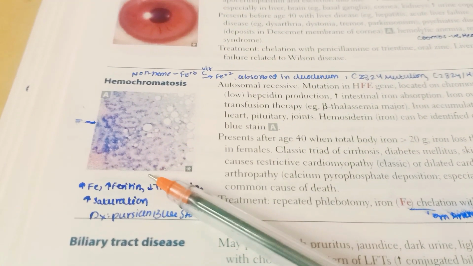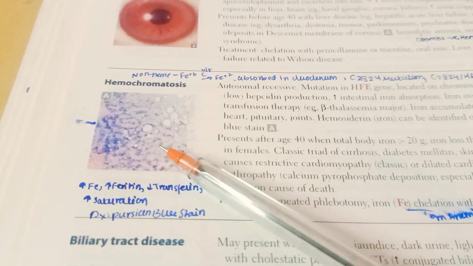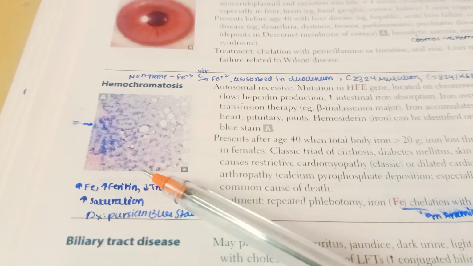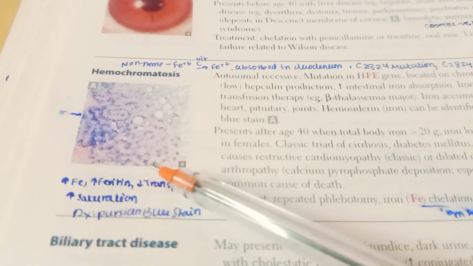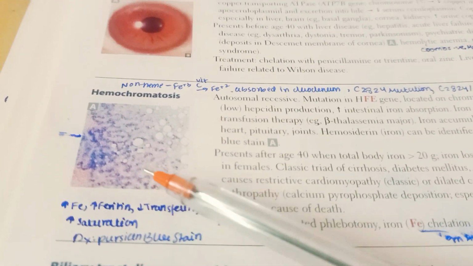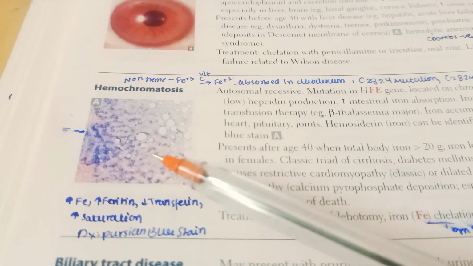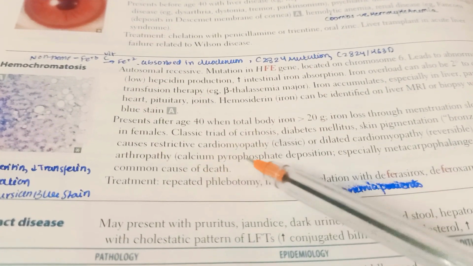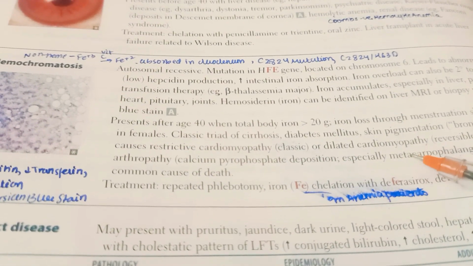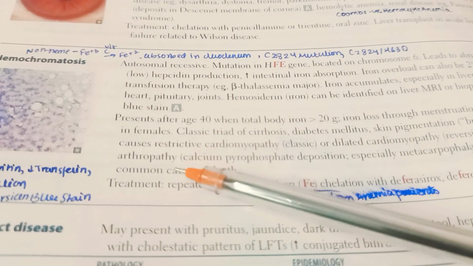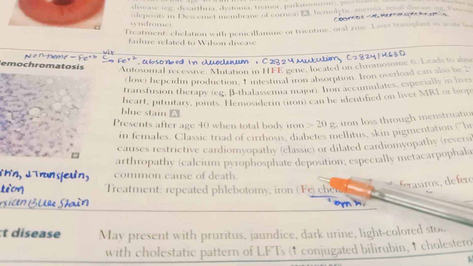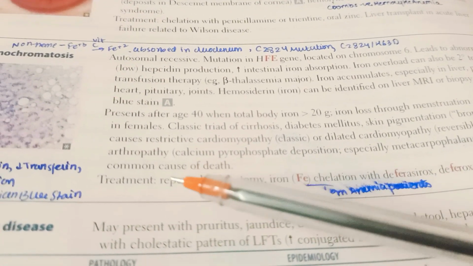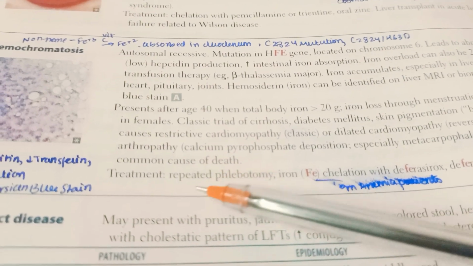So it presents after age 40, when total body iron is greater than 20 grams, and iron is lost through menstruation in females. So in females, this will not be that high, and it will present later in their life. Classical triad of cirrhosis, diabetes, and skin pigmentation, bronze diabetes. It causes restrictive or dilated cardiomyopathy, hypogonadism, and arthropathy because of calcium pyrophosphate deposition, especially in the metacarpophalangeal joints. And hepatocellular carcinoma is a common cause of death.